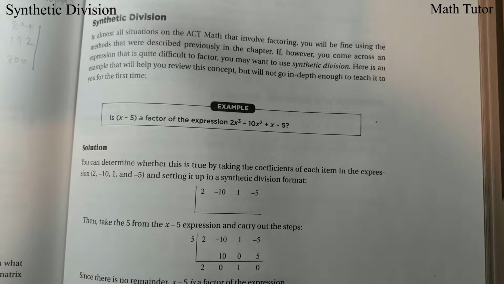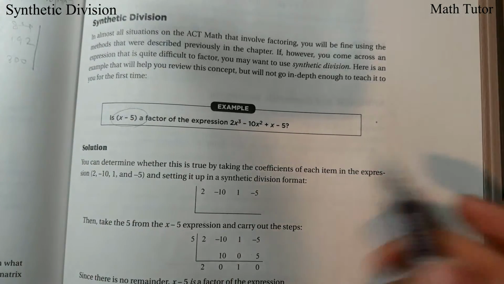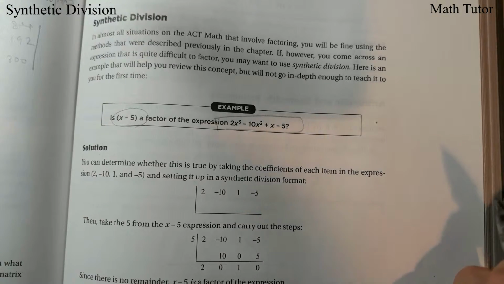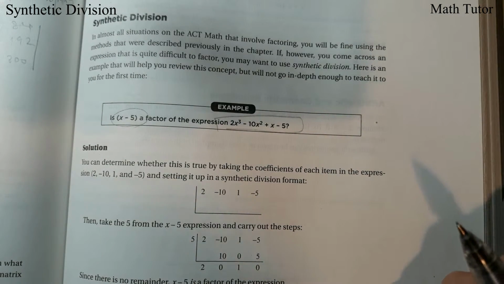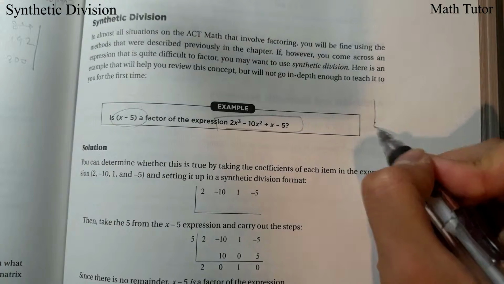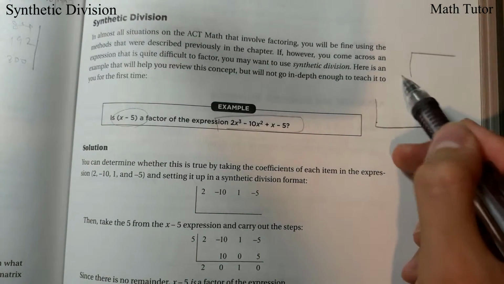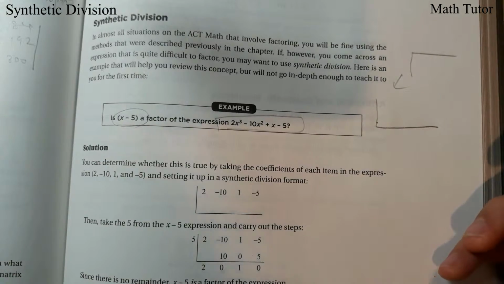Here's an example that will help you review this concept, but will not go in depth enough to teach it to you for the first time. So is this a factor of the expression? How you use synthetic division is, first of all, make this thing over here. It's not this, it's this one over here.